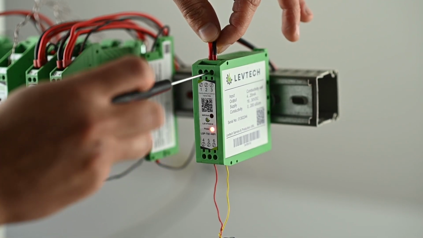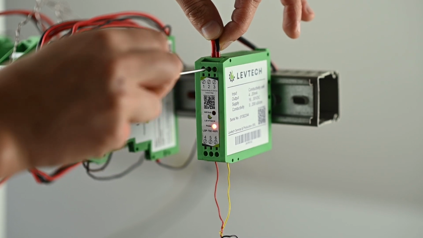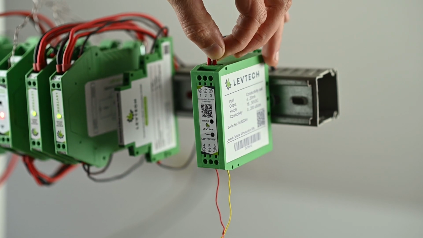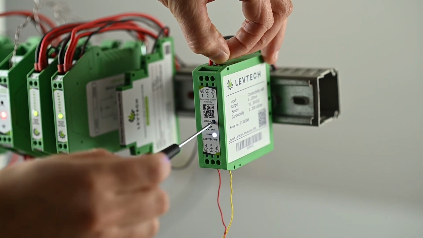To restore the factory settings, the device must be disconnected from the power supply and then powered on again. While the blue LED is flashing, press the Wi-Fi/init button.